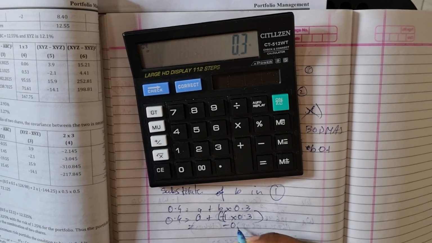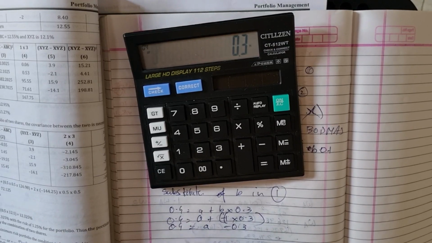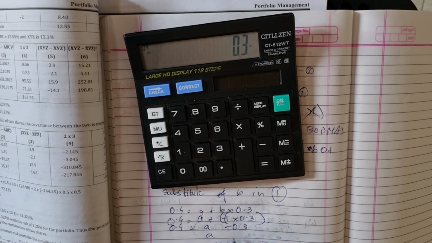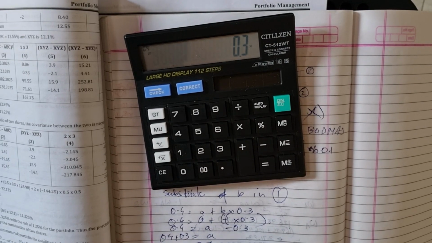So I'll get minus 0.3, A minus 0.3. Okay, 0.4 is equal to, so A is equal to, if it goes here it becomes plus, 0.4 plus 0.3, so A is equal to 0.7.